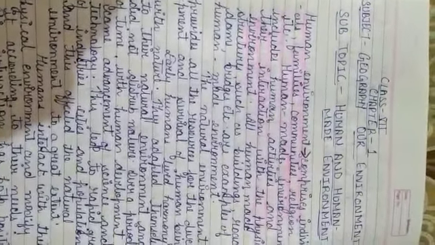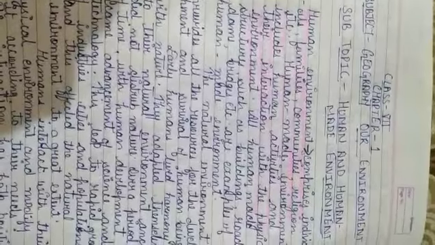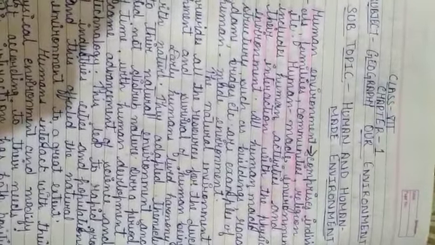In the previous video, we showed you a picture about the components of environment. The human-made and human environments are also shown in this picture.